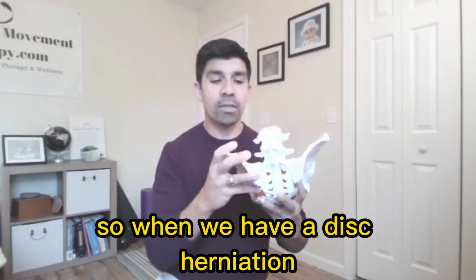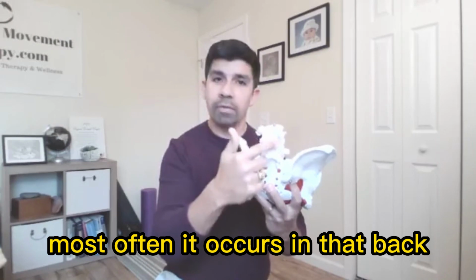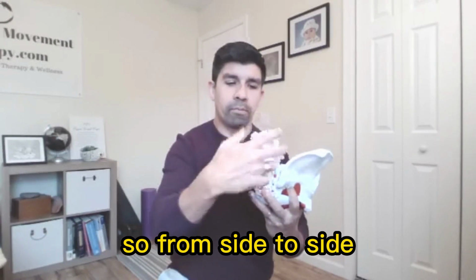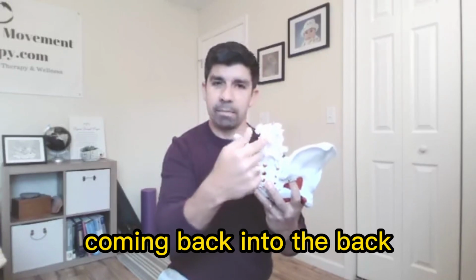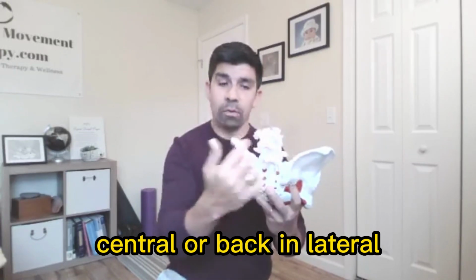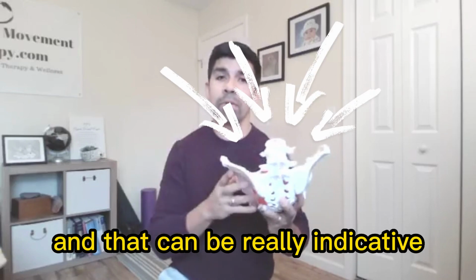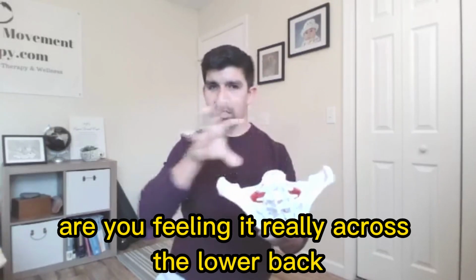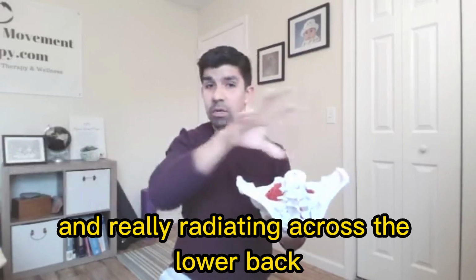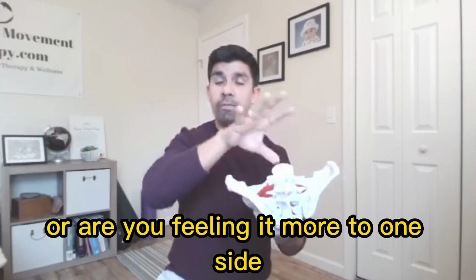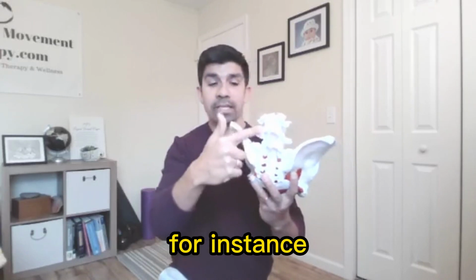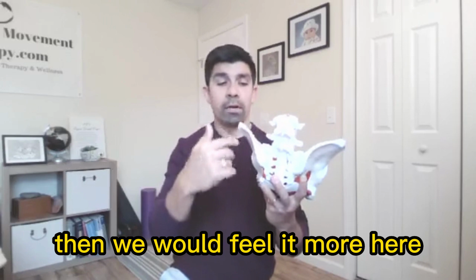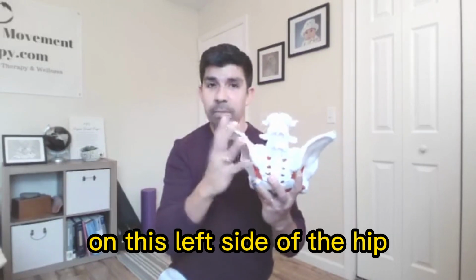So when we have a disc herniation, most often it occurs in that back portion of the clock here, from side to side, coming back into the back central or back and lateral to either side. And that can be really indicative of what type of symptoms you're feeling. Are you feeling it radiating across the lower back and into both hips, or are you feeling it more to one side? For instance, if this was coming out back into the left, then we would feel it more on this left side of the hip.